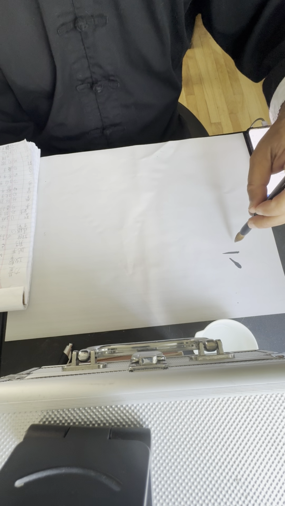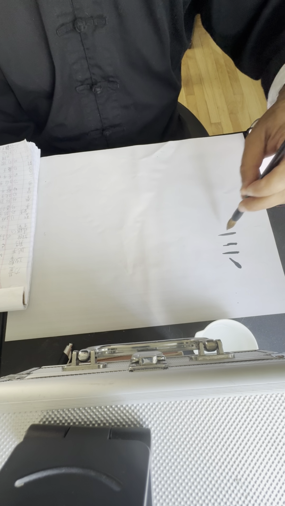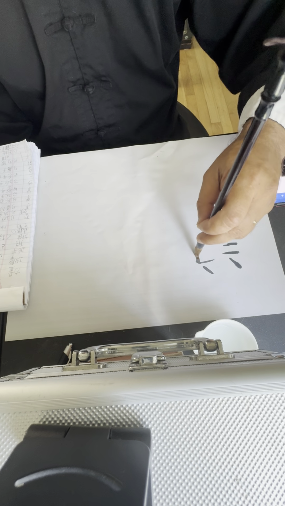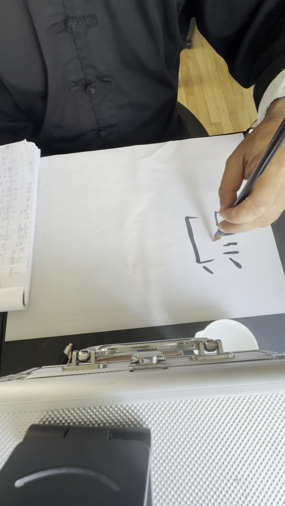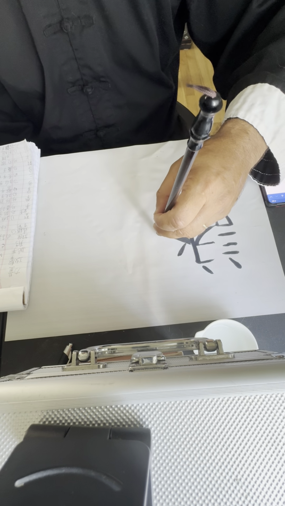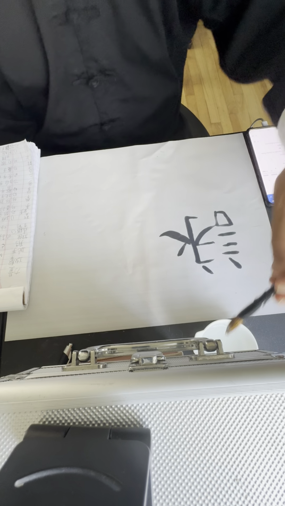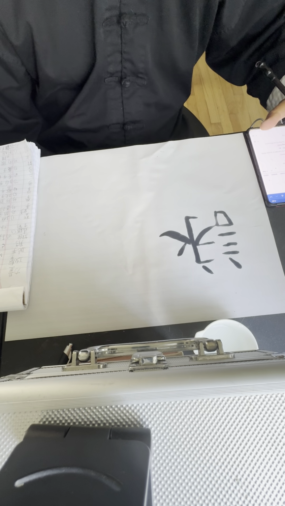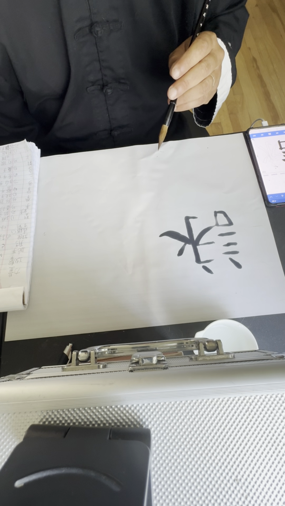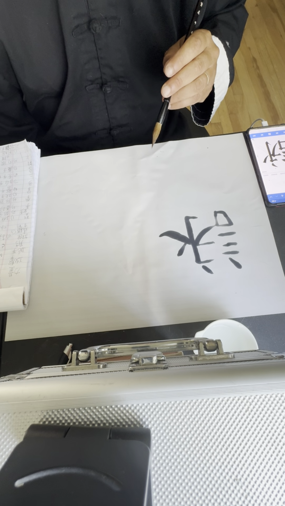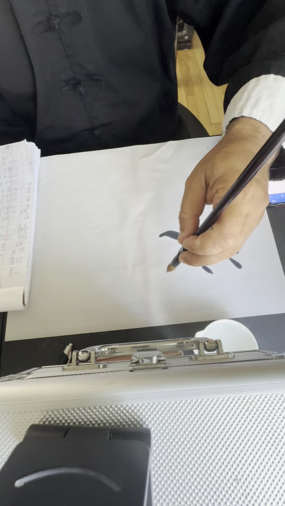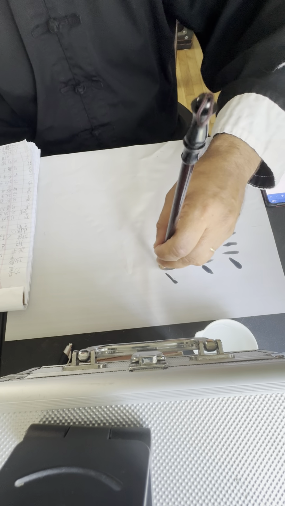Which is like this, and like that, and down, then here and over and here, and there. Okay, so not a perfect character. I could do it a little better. Always pay attention to the stroke order with the characters in Chinese. So we're going to go back. This is Yong.